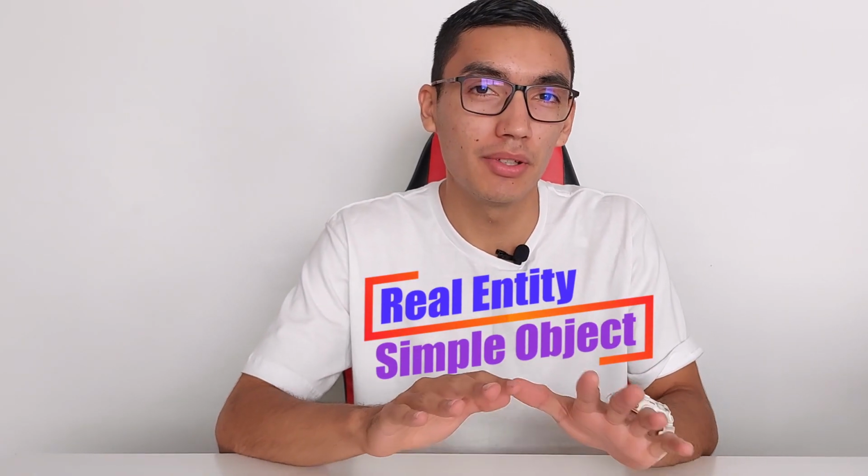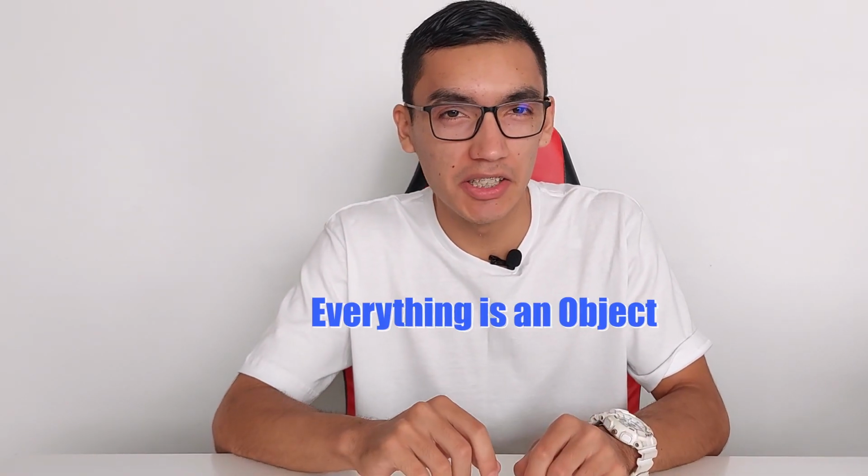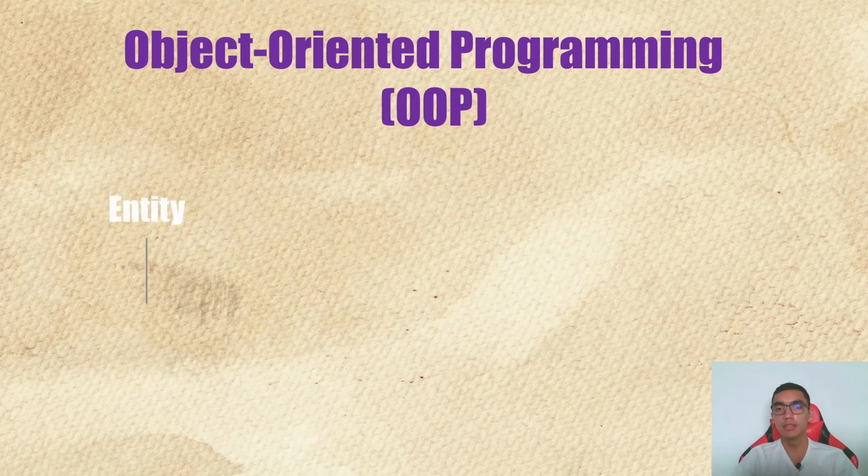Hi, Chris here. Object-oriented programming is a style that represents real entities as simple objects. To structure pieces of code properly, everything is an object. How to map those entities into objects?